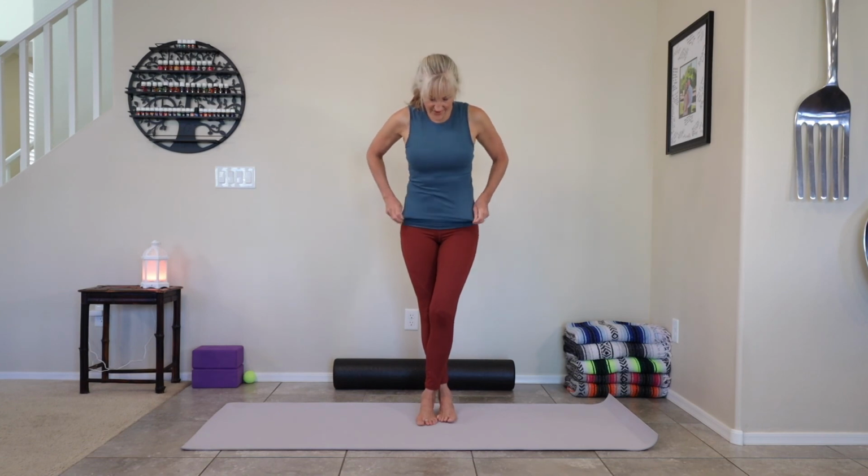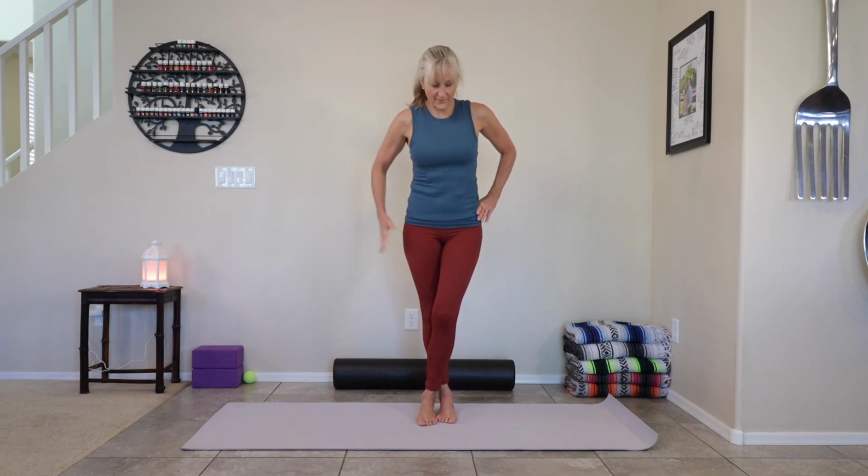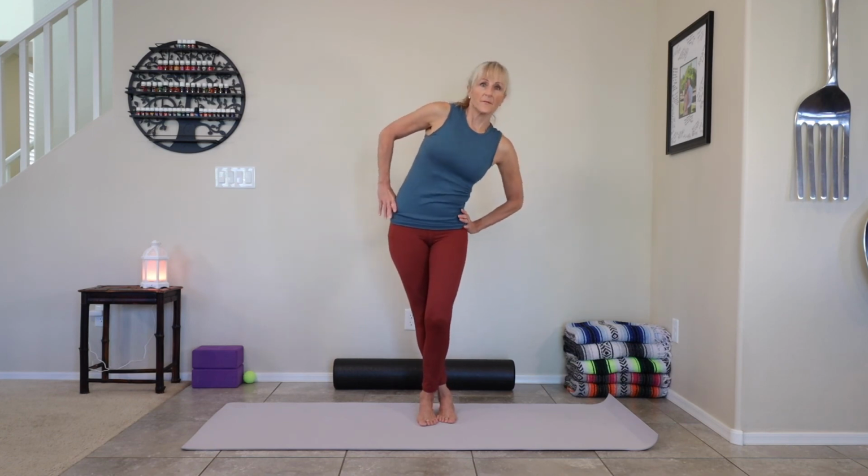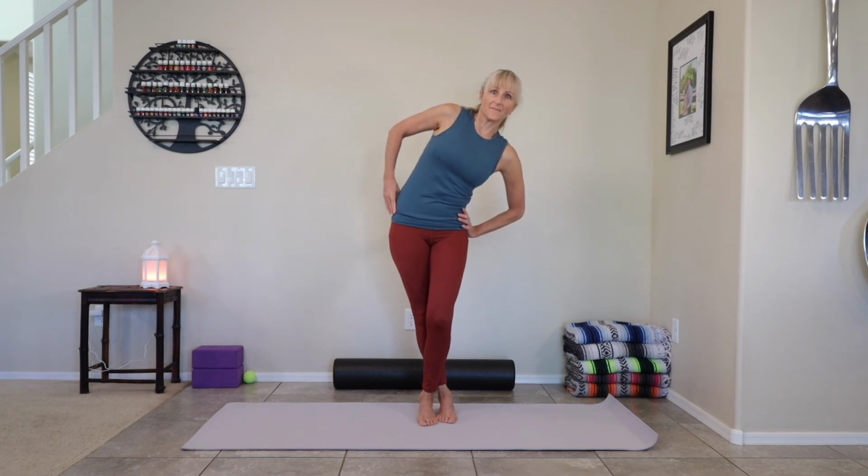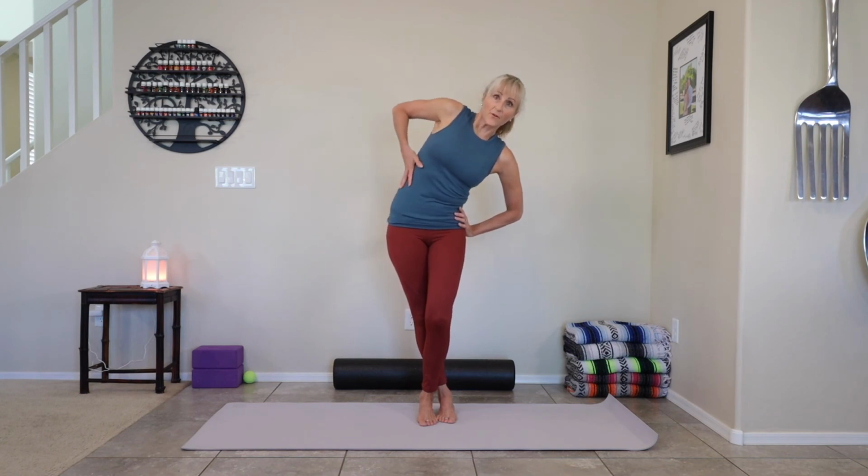Nice and tall. Open up that chest. Take your right foot and swing it around to the left on the outside edge behind that right foot, or right behind the left. Nice and tall. Good. This time, right hip, push it to the right. Push your left hand into that left hip. Just a little side bend here. Feeling that stretch. You might feel it all the way up into the obliques, the sides of the waist, because it attaches all the way up in here.